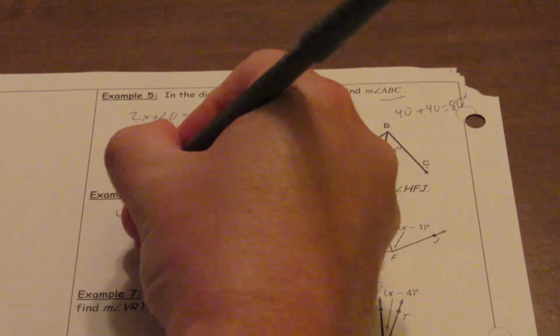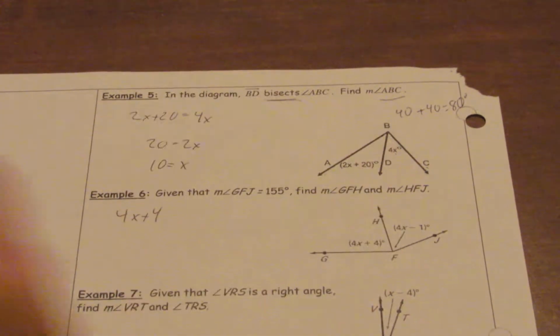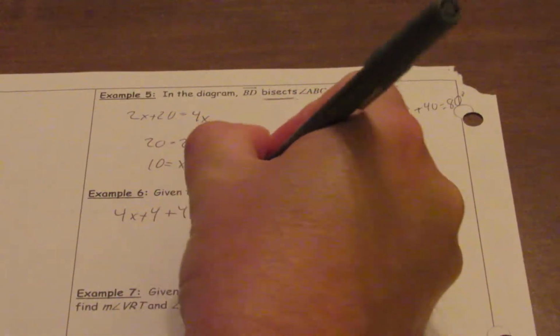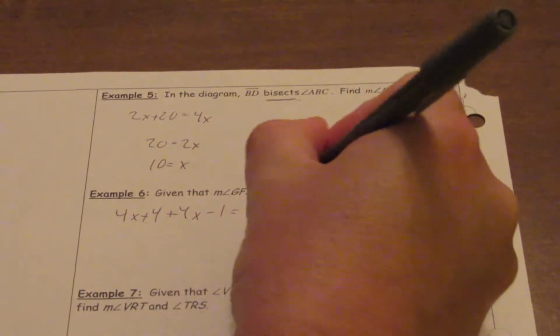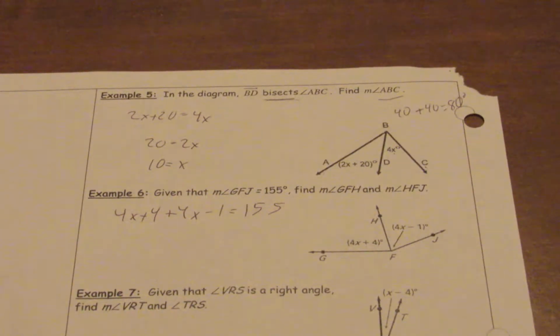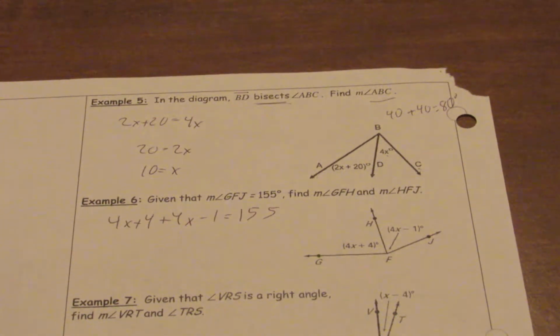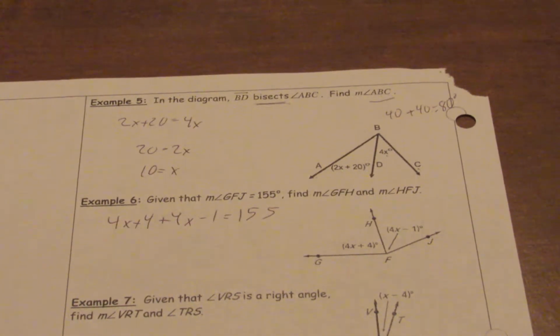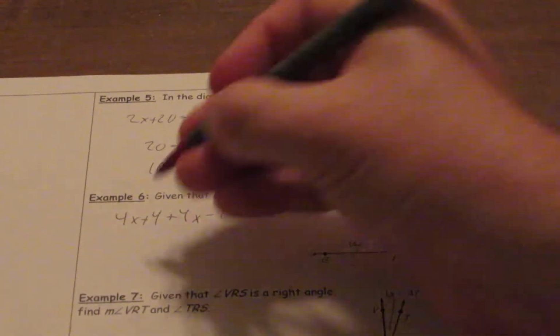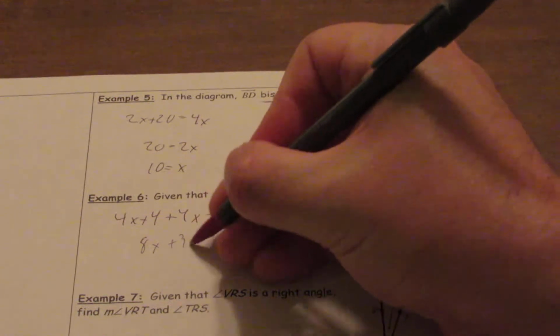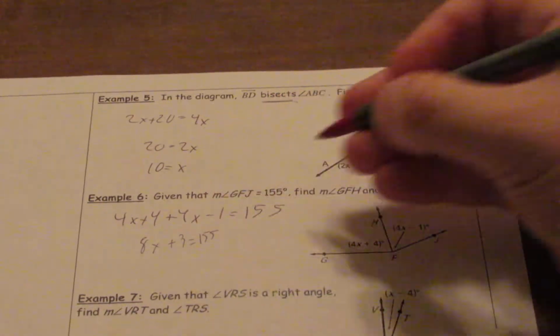So here, I'm doing 4x plus 4 plus 4x minus 1 equals 155. So the problem looks very similar to the one above it, but it's different because of what they tell me. So I have a different setup, and that's one of the main things we need to pay attention to in geometry. So I combine like terms: 8x plus 3 equals 155.